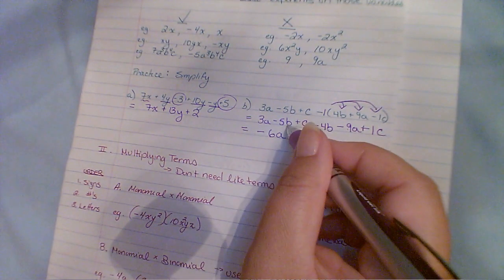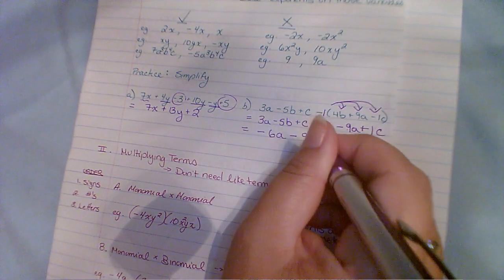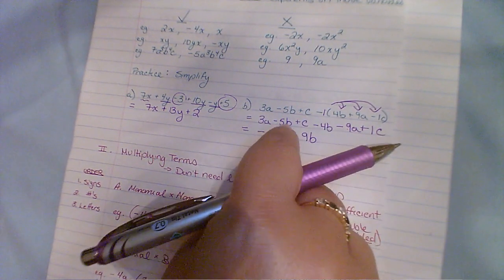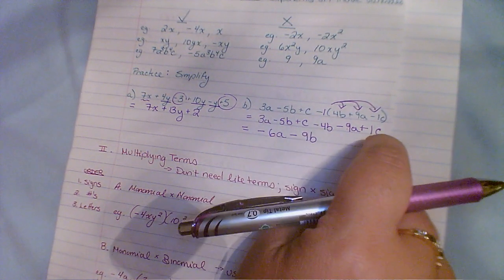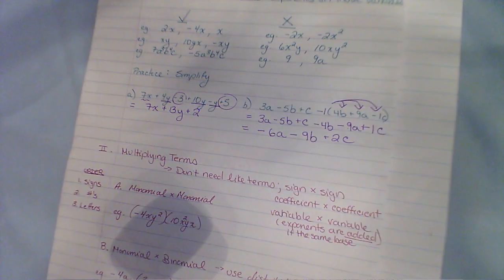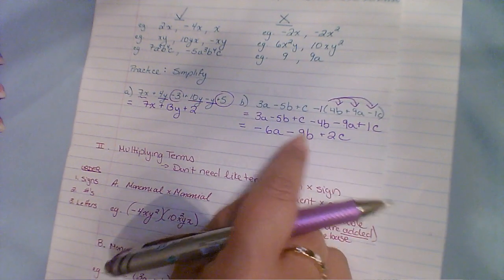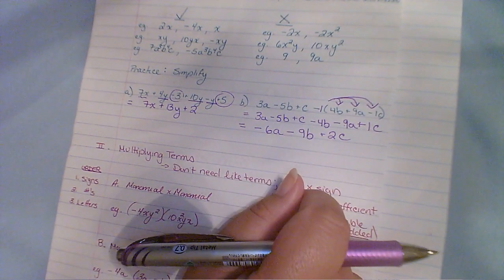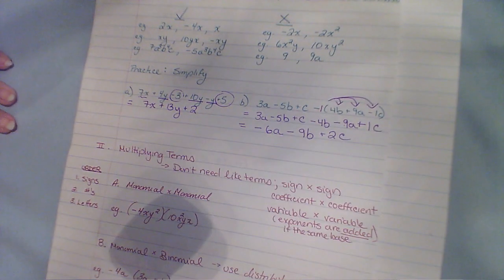Here we have -5b's. We minus 4b's. In total, that's -9b's. So a's are gone, b's are gone. I'm left with positive c, positive another c. That's a positive 2c. 1c plus 1c is 2c's. And that's it. a's, b's, and c's stay separate from each other, separated by pluses and minus signs. So again, we're left with 3 terms in our final answer. Each of these little packages, each of those little sections is considered a term on its own.